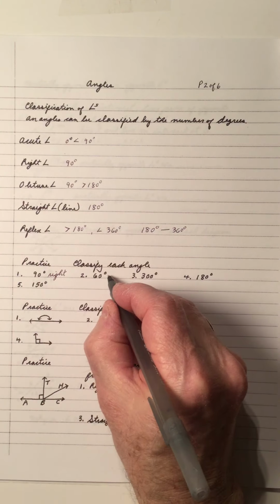A straight angle, if I can spell right, R-I-G-H-T. A straight angle is a line that forms a straight line. Straight angle, straight line. 150 degrees is an obtuse angle.